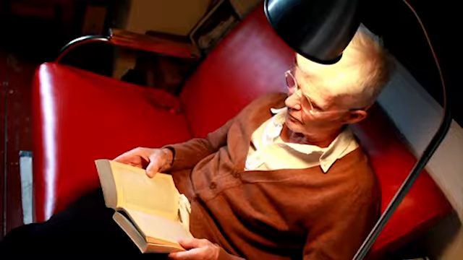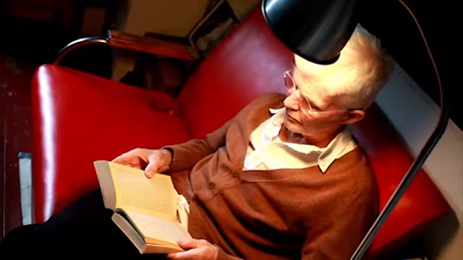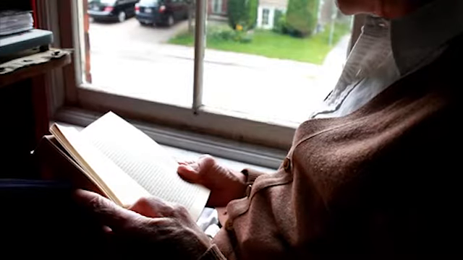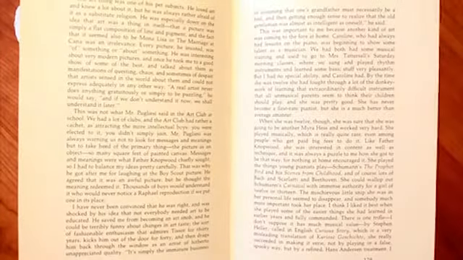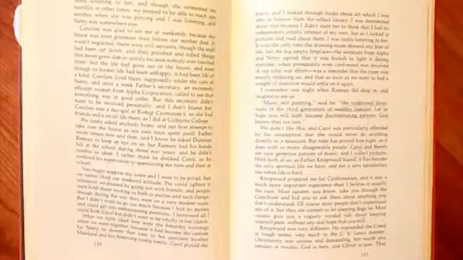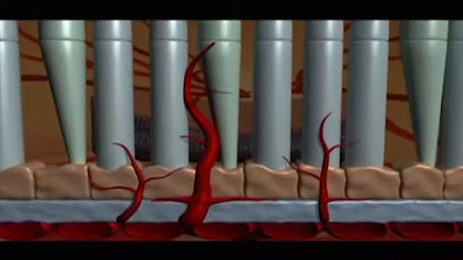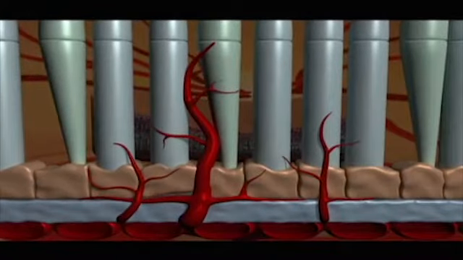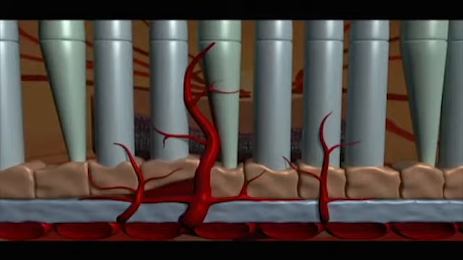Reading is a critical skill that allows people to function in today's society. Unfortunately, there are several eye conditions that can affect one's ability to perform this task. One of the most common examples is age-related macular degeneration, or AMD.